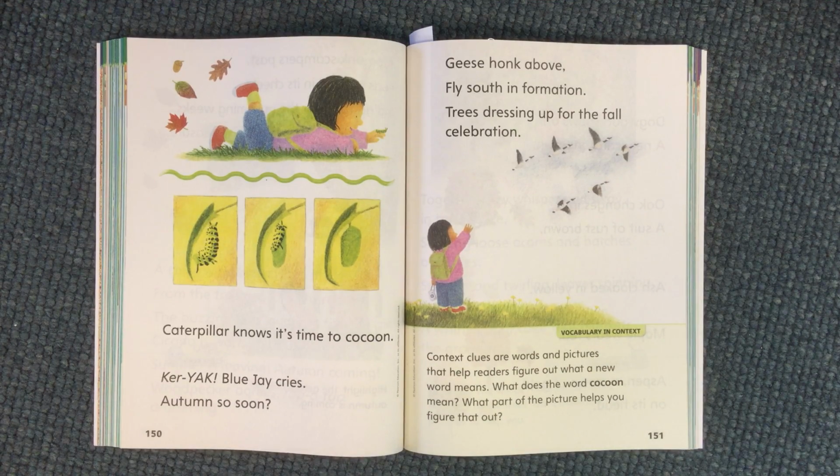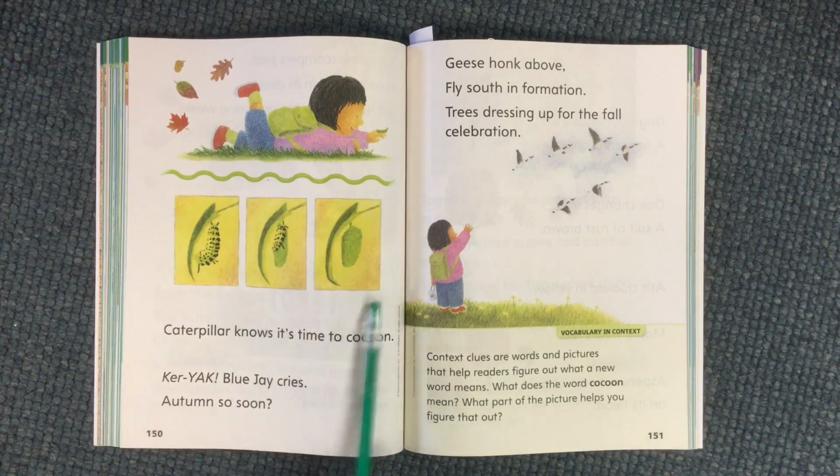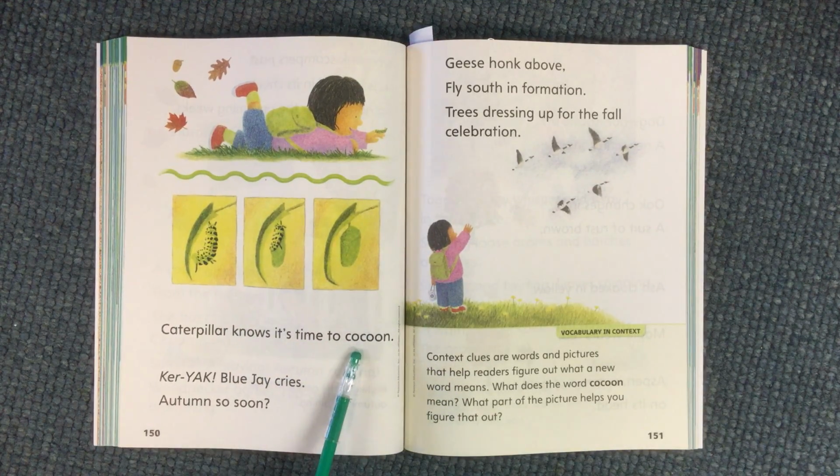Context clues are words and pictures that help readers figure out what a new word means. What does the word cocoon mean? What part of the picture helps you figure that out? So remember when we talked about context clues before, and we said that the picture could be your context clue? So what is the caterpillar's cocoon?